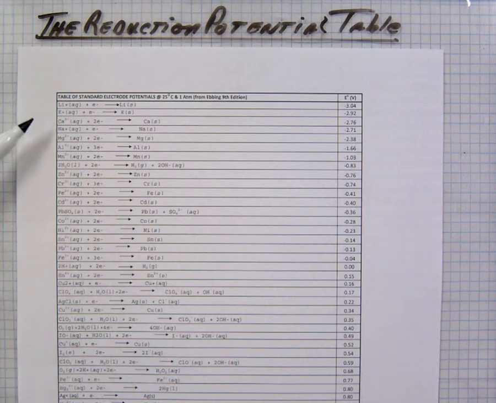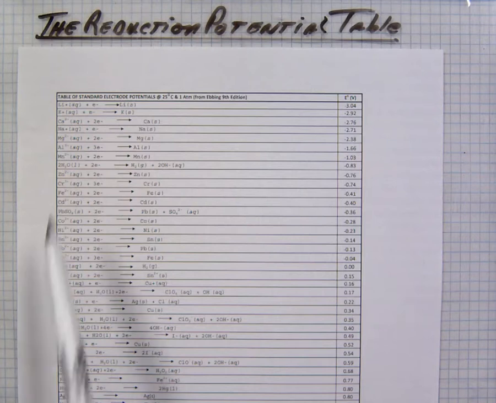But fundamentally this is an activity series in itself, in that elements at the top of this table will undergo oxidation against anything to the lower side of the table. That is, lithium will replace elements below it. The ones at the bottom undergo reduction much easier than those at the top. Okay, I want to use some examples here and show you how the activity series is used.